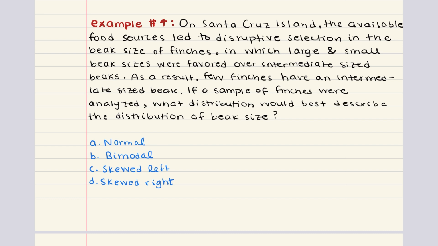As a result of disruptive selection, the population develops two distinct groups, one with large beaks and the other with small beaks, and the intermediate-sized beaks become rare. This type of distribution is best described as bimodal, which refers to a data set with two distinct peaks or modes. In this case, the two peaks correspond to the population of finches with large and small beaks, while the intermediate region is underrepresented. This means that the correct answer for problem 4 is B.